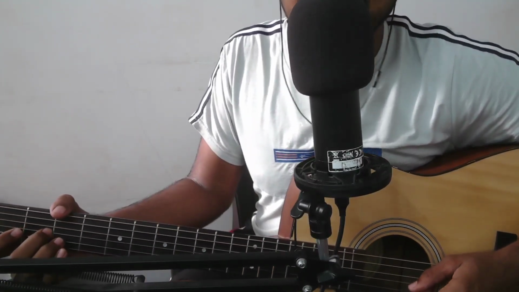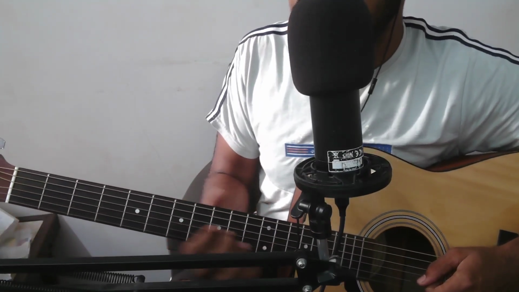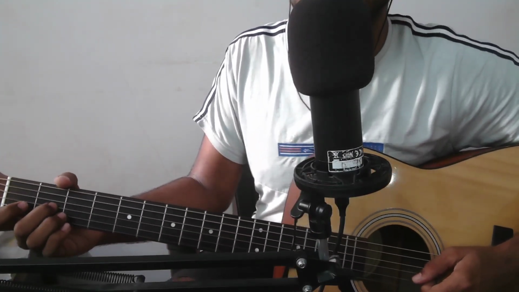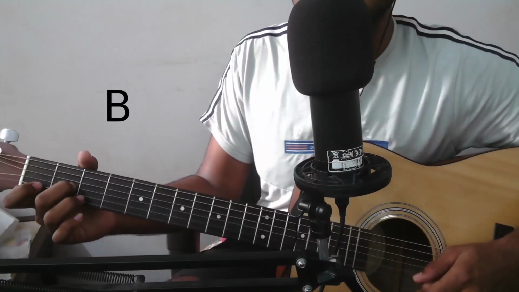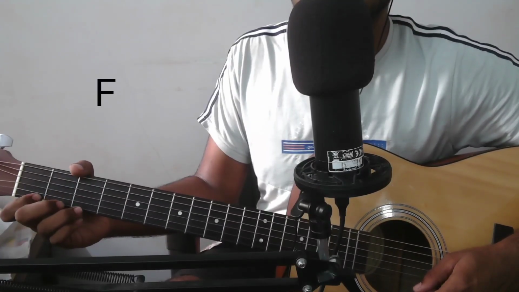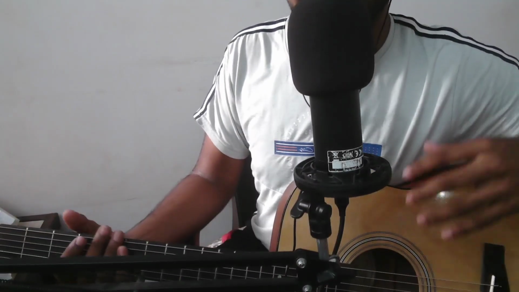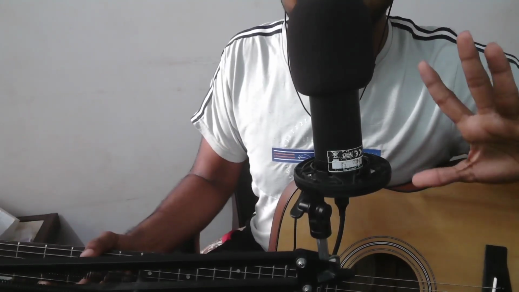Similarly, let's count how many notes are in the minor scale, which was A minor. 1, 2, 3, 4, 5, 6, 7. As we can see, both the major and minor scales have exactly 7 notes, 5 whole steps and 2 half steps.